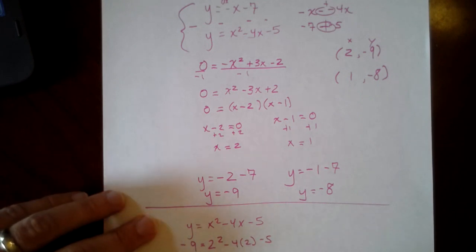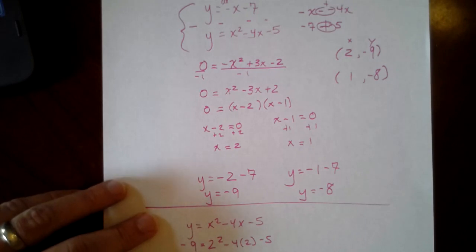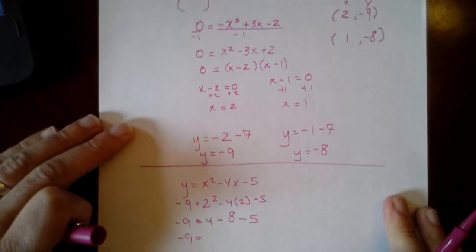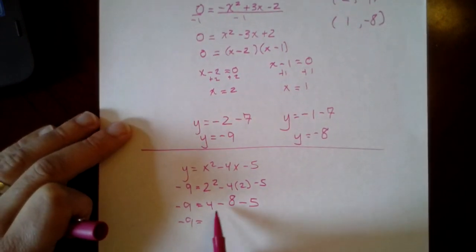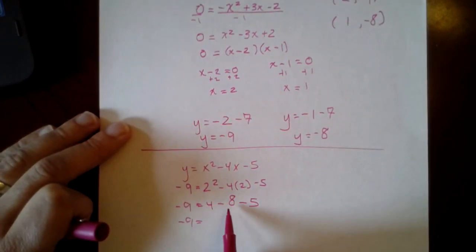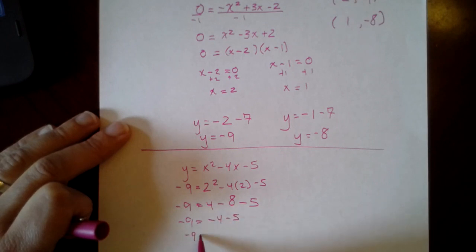Order of operations tells me to square my 2, get 4. In the same step, I can do 4 times 2 is 8. Take away 5. Negative 9 equals, lost my space, lost my room. Sorry, guys. 4 minus 8 is negative 4 minus 5. Negative 9 equals negative 9. It works.